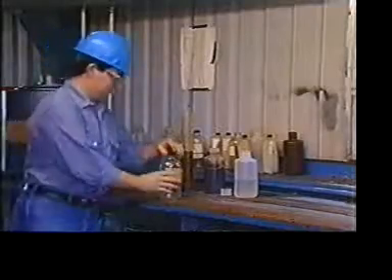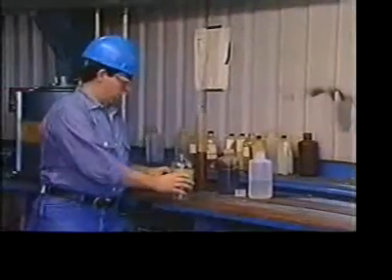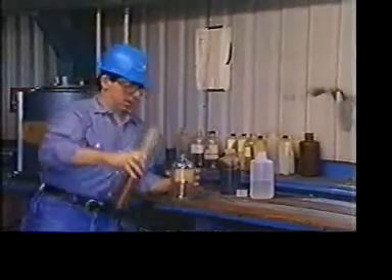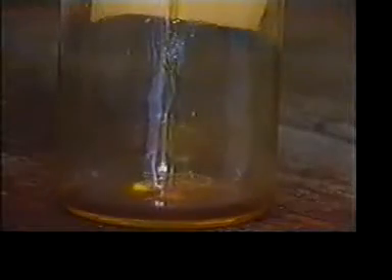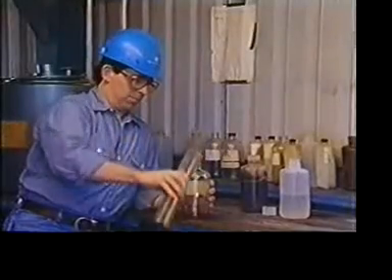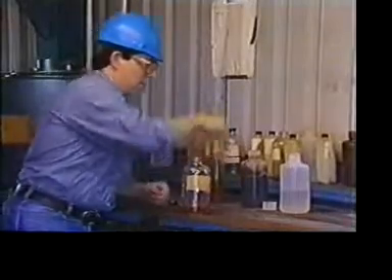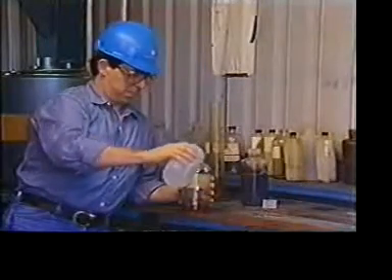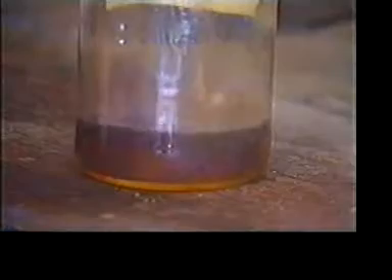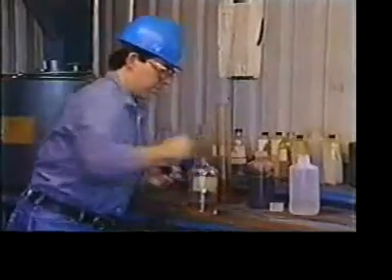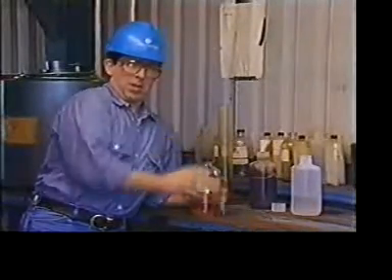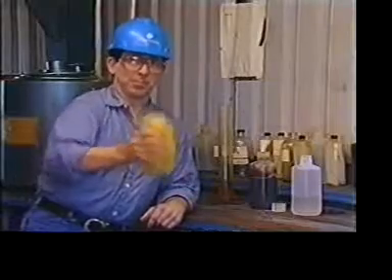First, we need an emulsion. So we'll use this jar, add some oil, add some water, then we'll shake it real good.